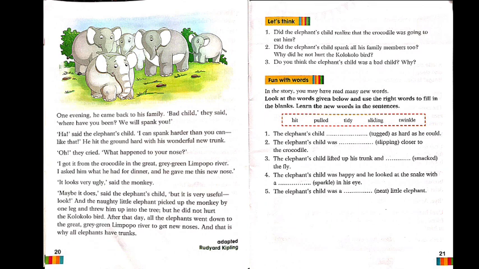Okay, fine. Now on page number 21, we can discuss the activity. Let's think. There are 3 questions, very easy questions. You will get the answer from the chapter. If you go through this full chapter 3 or 4 times, definitely you will get the answer. Question number 1: did the elephant's child realize that the crocodile was going to eat him?